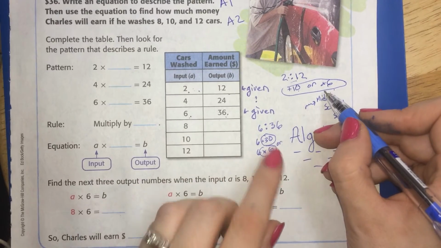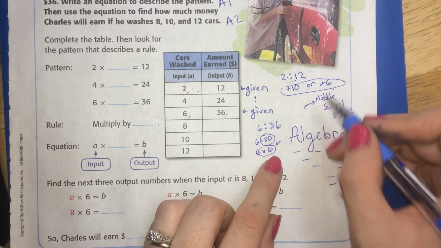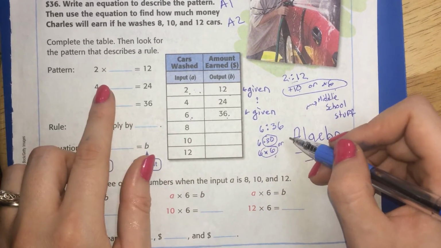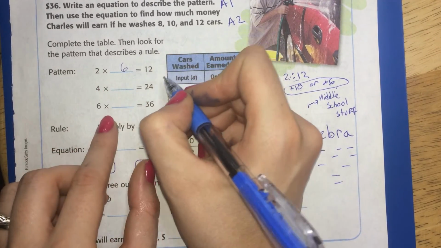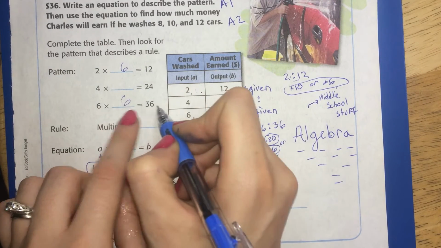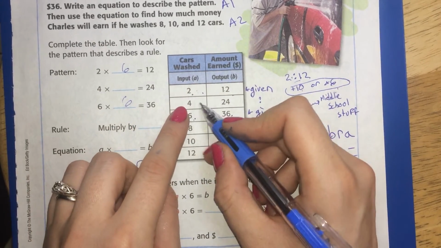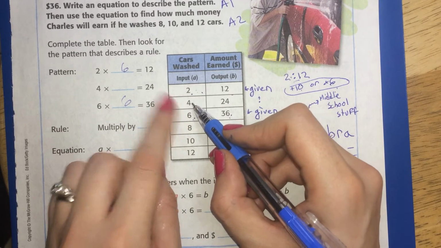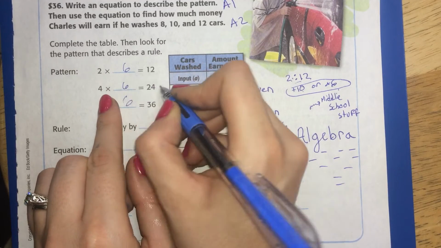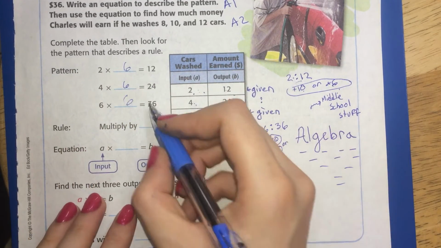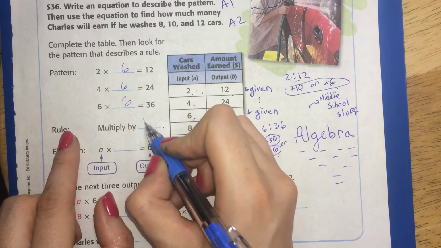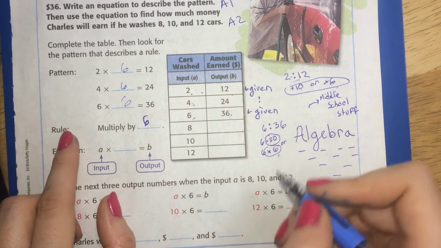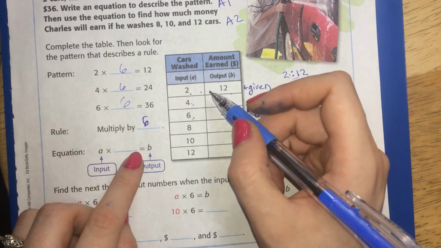The only thing that's similar is times 6. So this must be the rule. It must be times 6. 2 times 6 is 12, and 6 times 6 is 36. So they went back and filled in that missing one. If there were 4 cars, 4 times 6 would be 24. So the rule we figured out was multiply by 6.